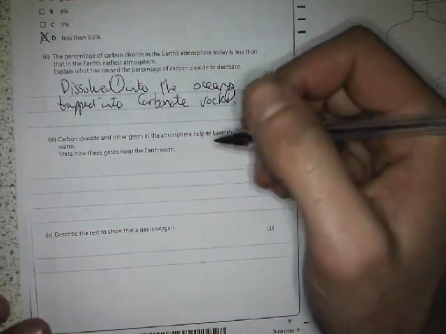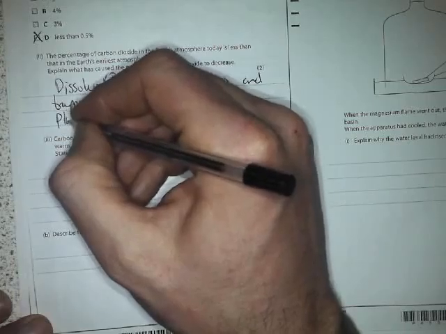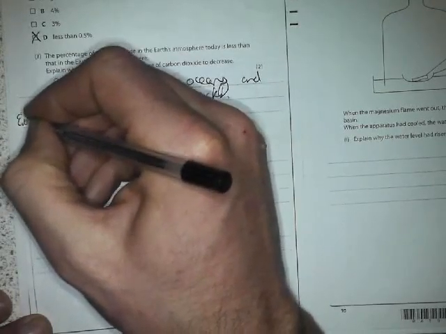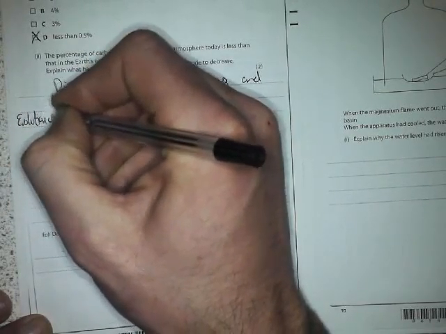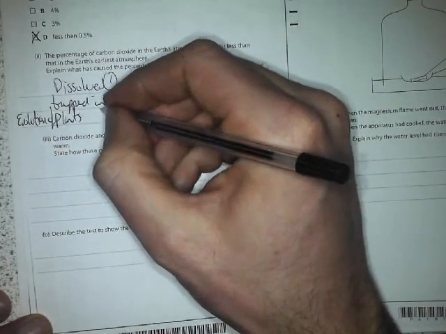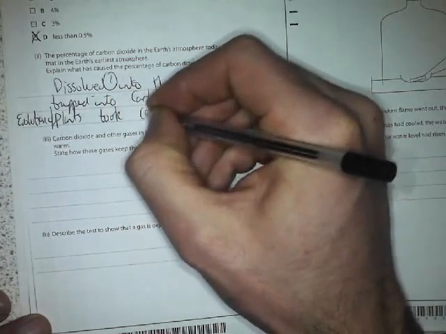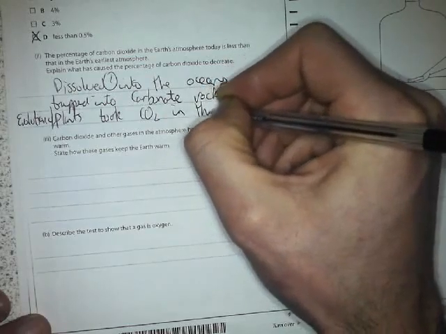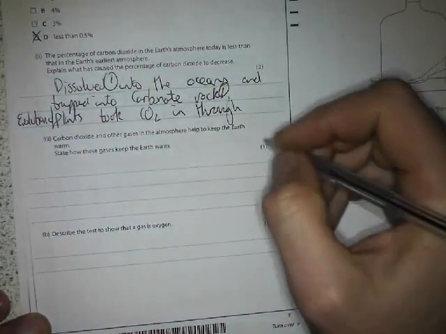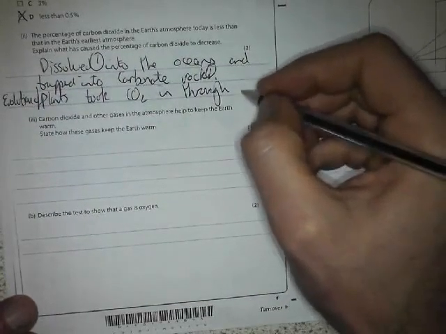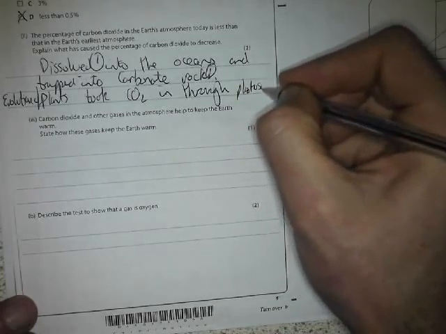That's 2 marks there, dissolved into oceans. But if you want to go down a different route, we talk about plants, so evolution of plants took CO2 in through, you guessed it, that term we all love, photosynthesis.